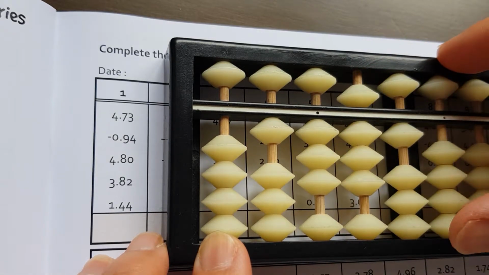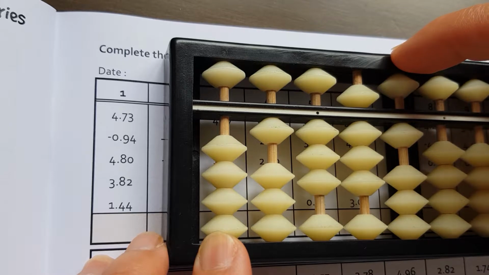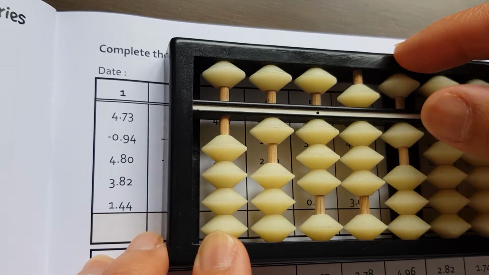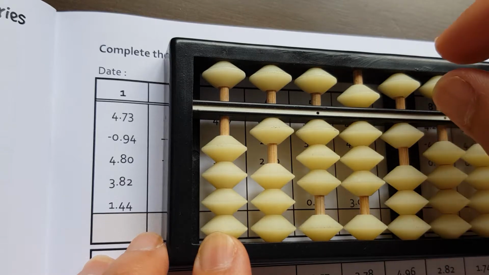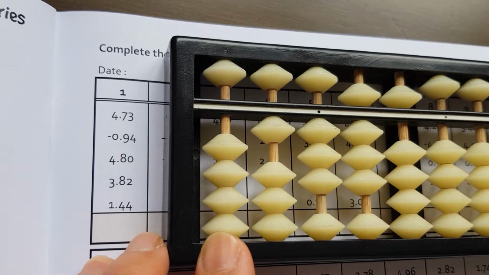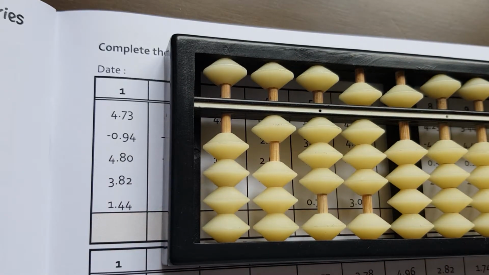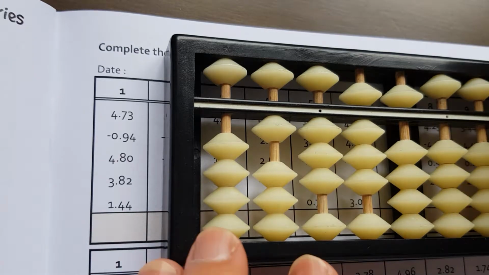To add 0.04, again, there aren't enough because there are only 0.03 left. So the only way is to bring 5 and take away 1. And the answer is 13.85.